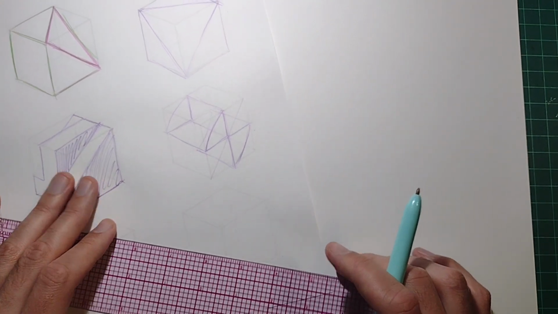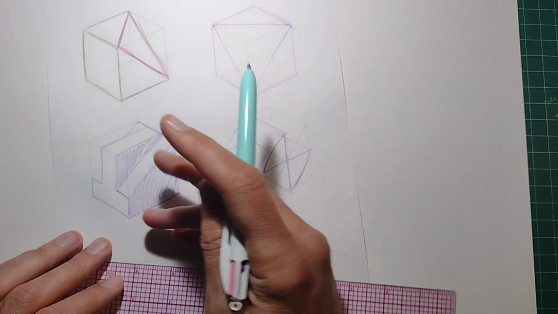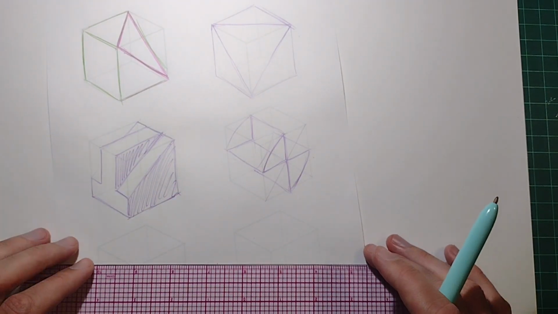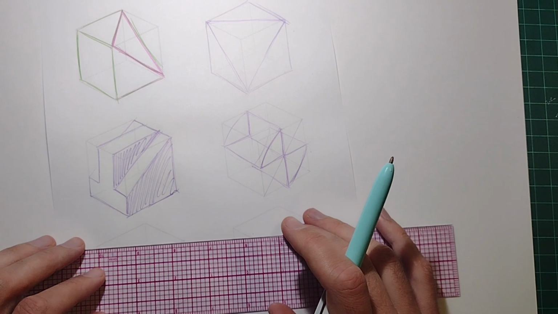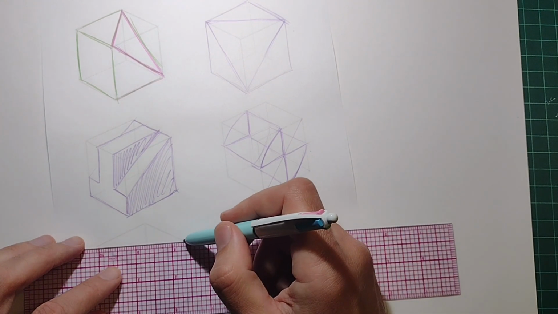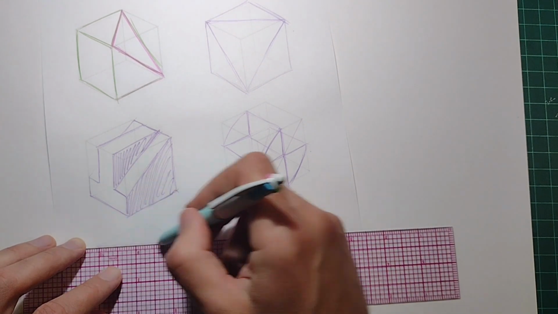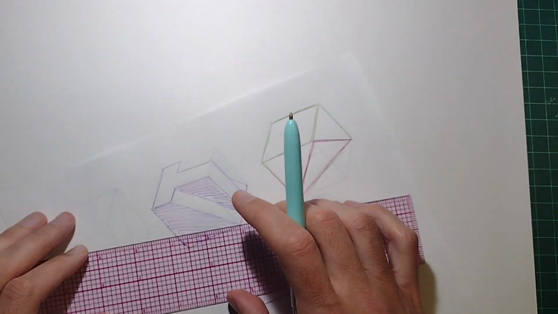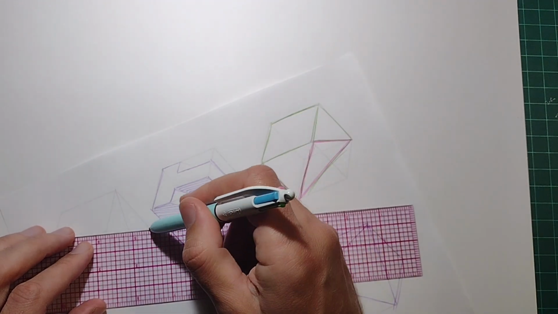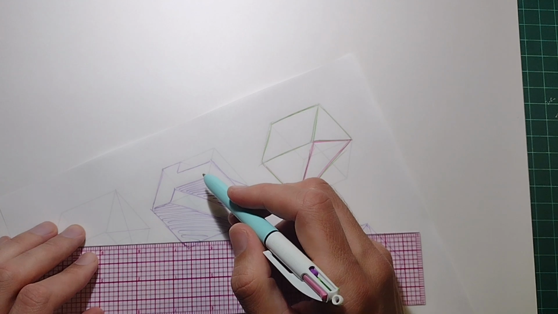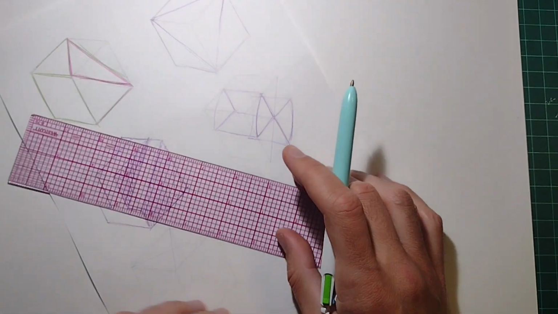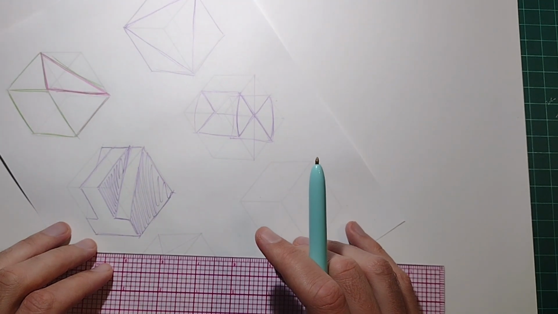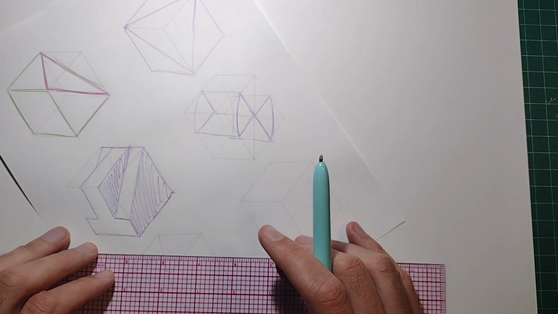To divide it in, let's say, thirds, like the way we did here, it's slightly more complicated. But basically it's the same thing, or the fastest way that I found is, again, you try to find the middle, you draw that line.